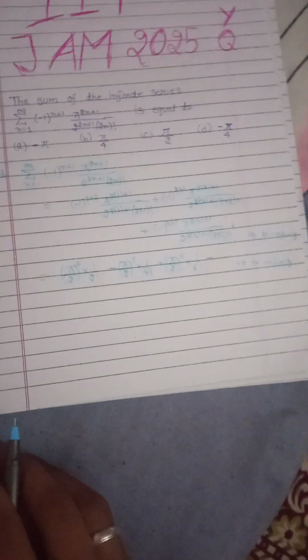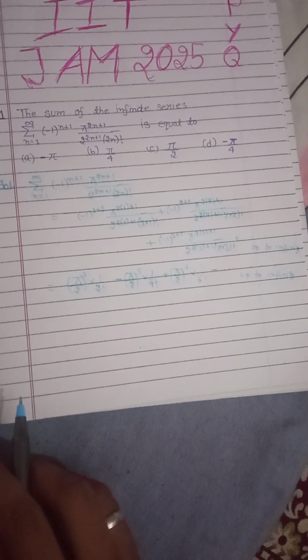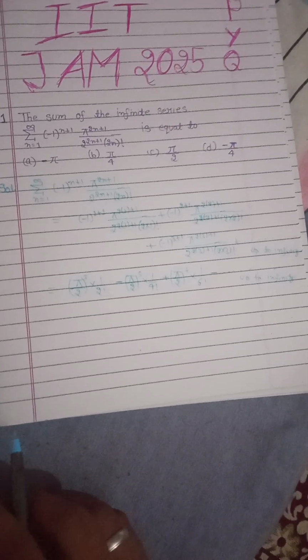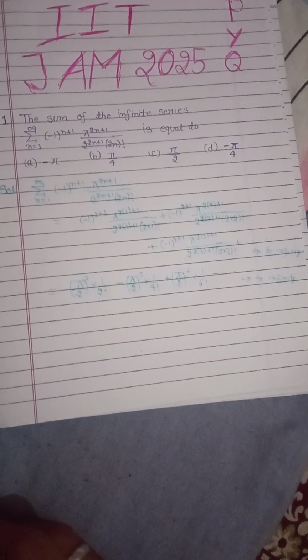Now you can see that the resultant function looks like a cos x series function which we get from Taylor series.